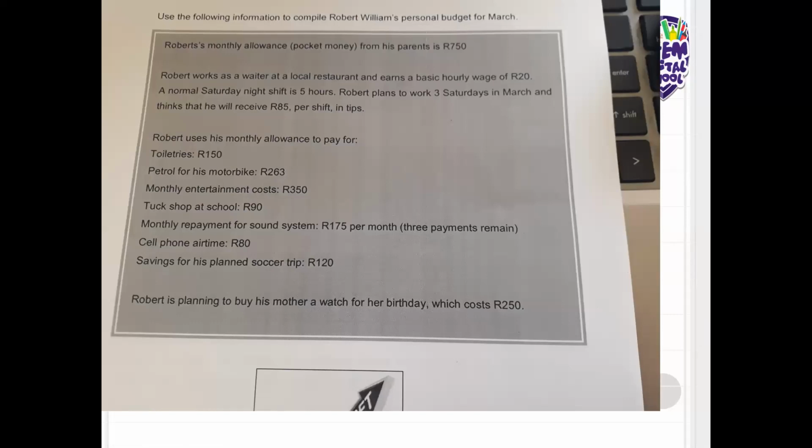Robert uses his monthly allowance to pay for toiletries, petrol for his motorbike, monthly entertainment costs, tuck shop at the school, monthly repayment of a sound system, cell phone airtime, and savings for his planned soccer trip. And then there is some more information. Robert is planning to buy his mother a watch for her birthday, which costs 250 Rand.